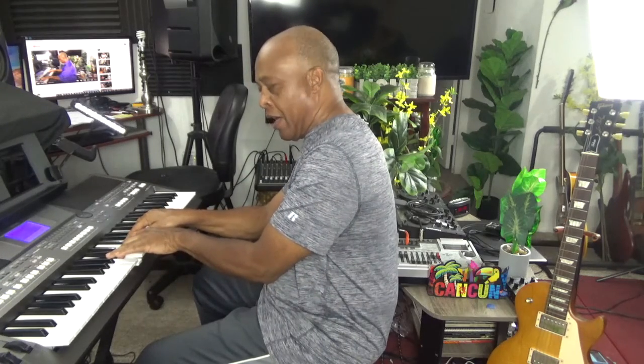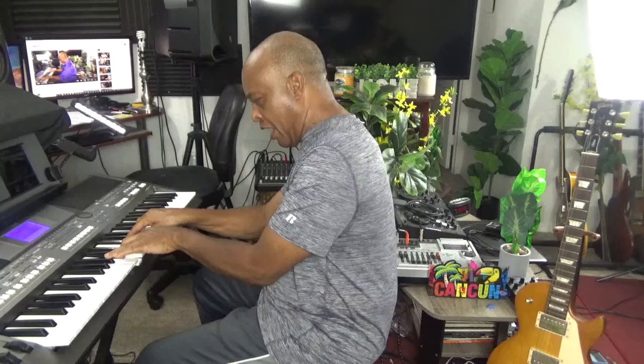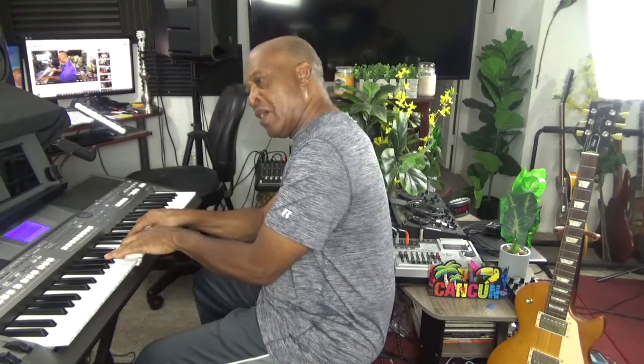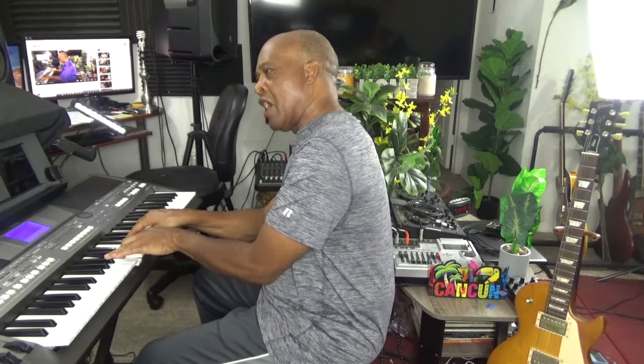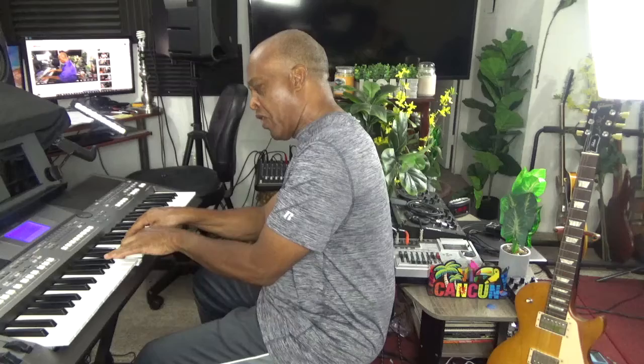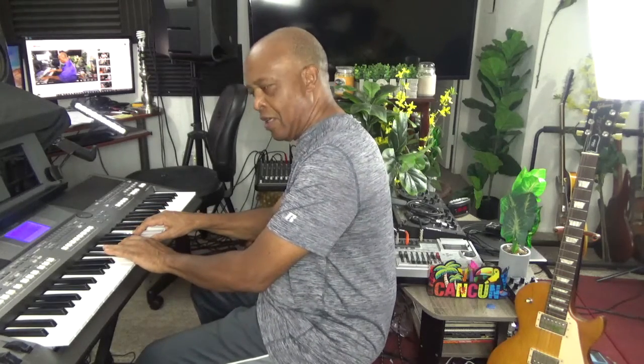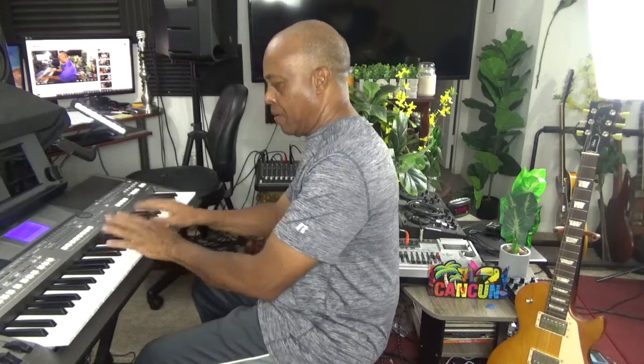And my chromatic move right now to play melody note B flat, which is a half step above A, is this. That's it.